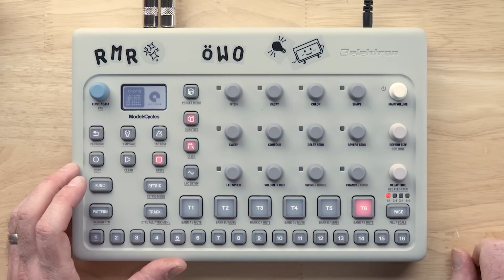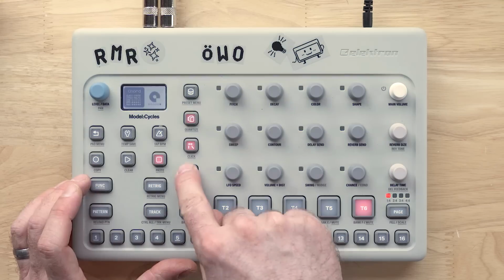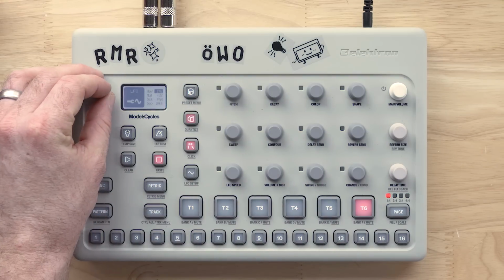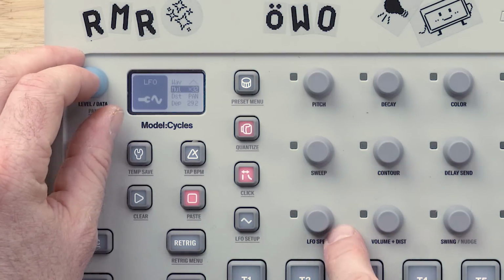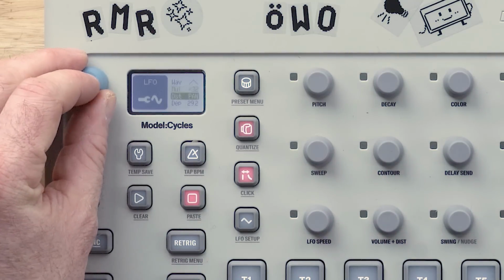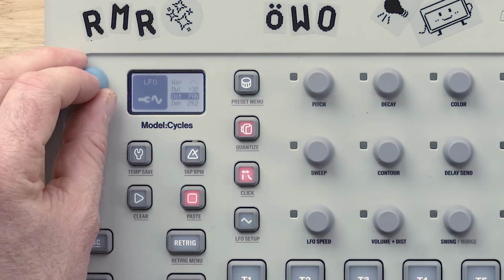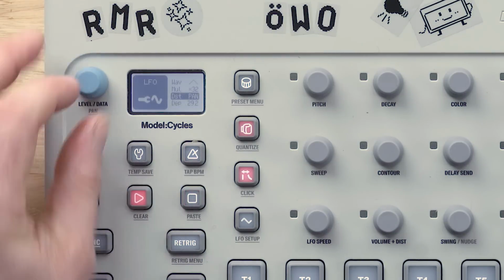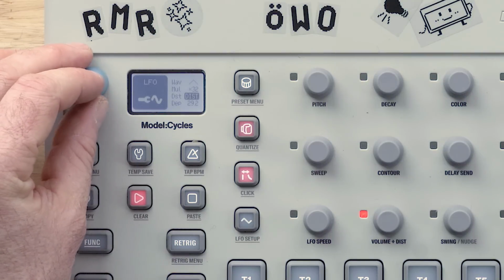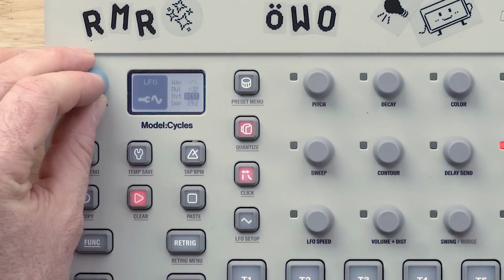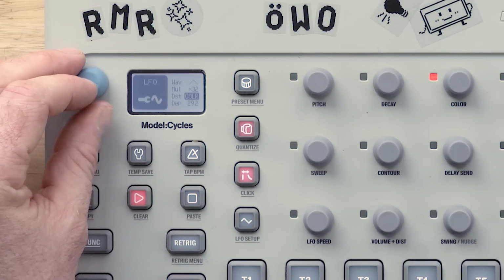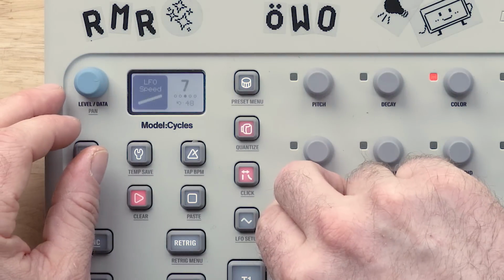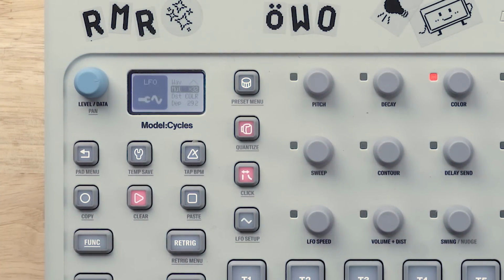Each voice has access to one LFO. If you go into the LFO menu here, you get access to a wave shape. You get access to a multiplier, which multiplies this LFO speed right here. You get access to a destination. In this case, it's set to pan. And you get access to the depth. You can see it's modulating that now. Modulating that. Modulating shape. Opens up sound design possibilities a lot.